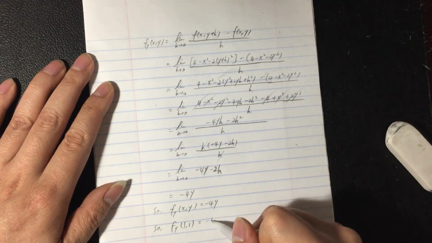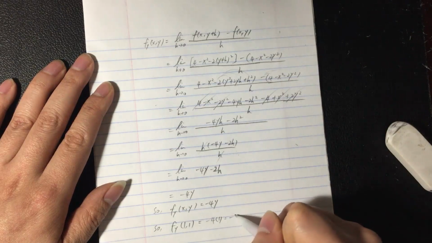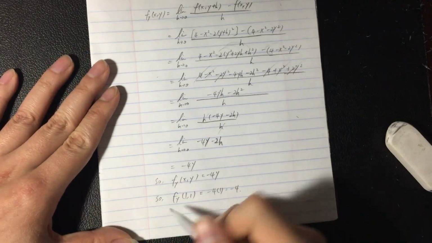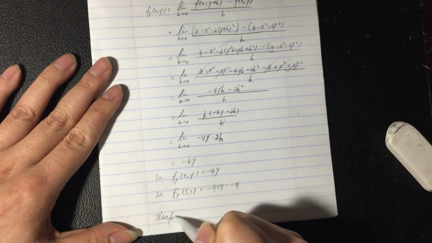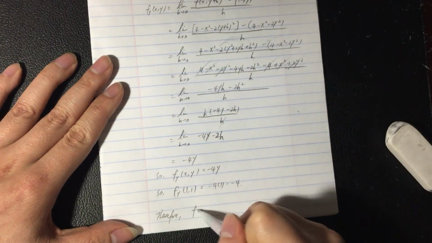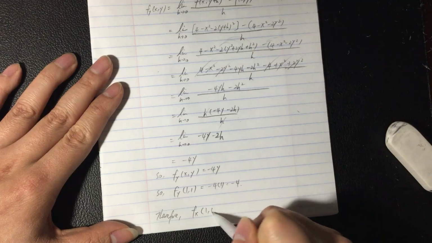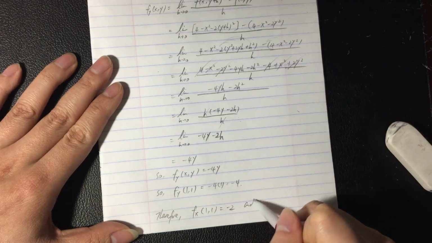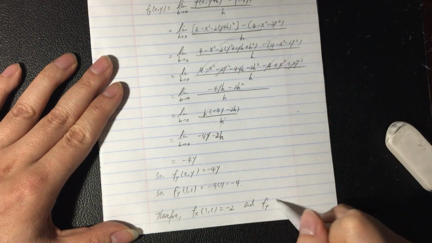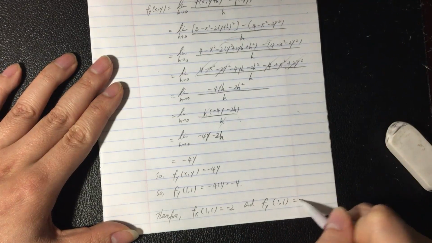We have negative 4 times 1, equal to negative 4. Therefore, we have f sub x of 1 comma 1 equal to negative 2 and f sub y of 1 comma 1 equal to negative 4.